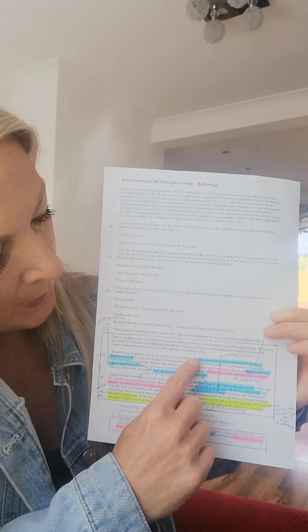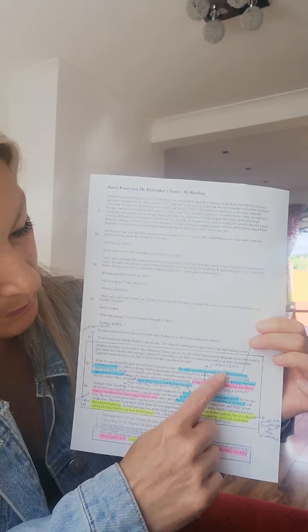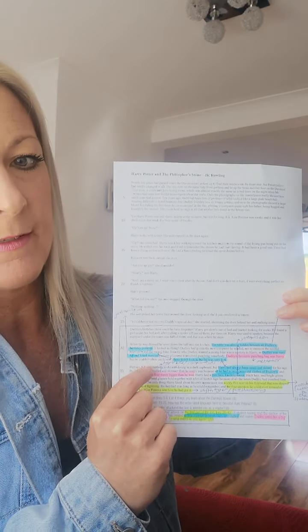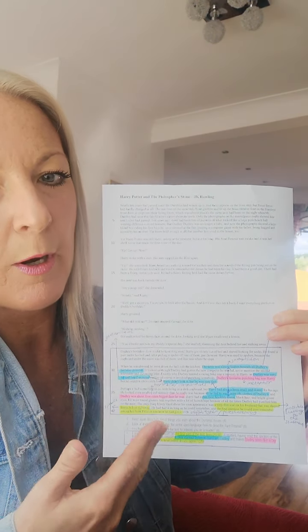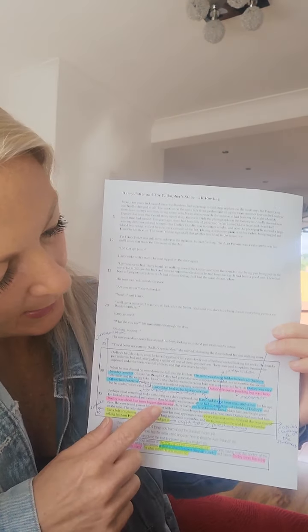Okay, so just to demonstrate which quotations I've picked. So I've picked here that the table was almost hidden beneath all Dudley's birthday presents. Now, I might not write out the whole quotation when I write that up, but that's a quote that I can make reference to, okay?